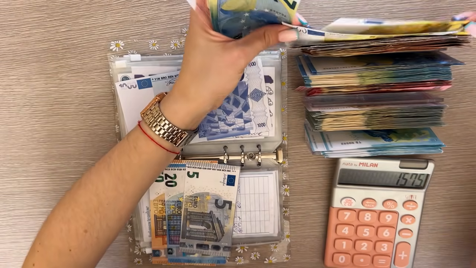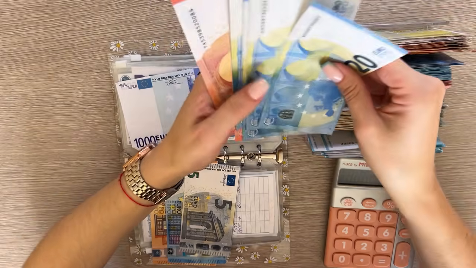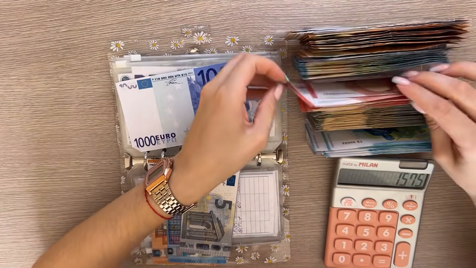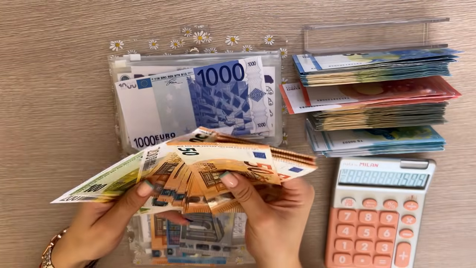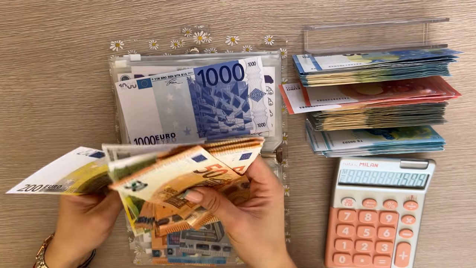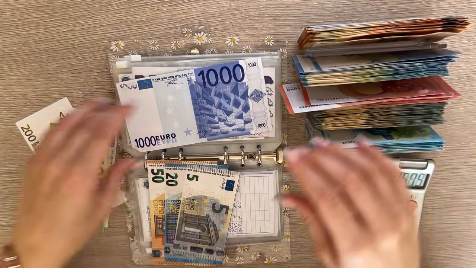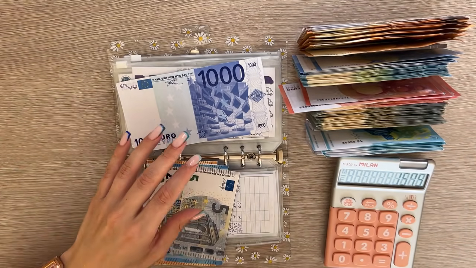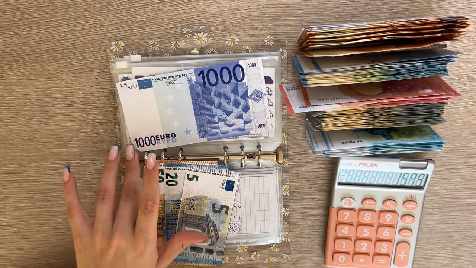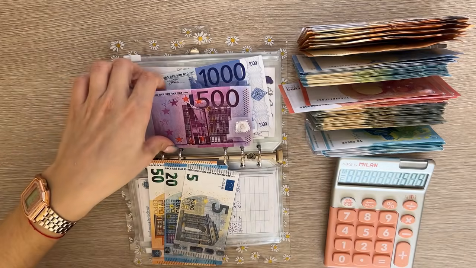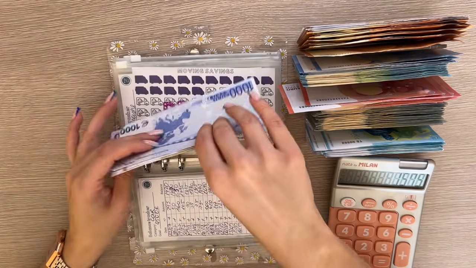Let's see if we have a 500. No, we don't. We're just gonna have to exchange. Okay, so I'm gonna get 500, 200, 400, 500. I'm gonna drop it from here and grab 500 from the side. Where is my envelope? I have this huge envelope, so 500, and this should be correct.